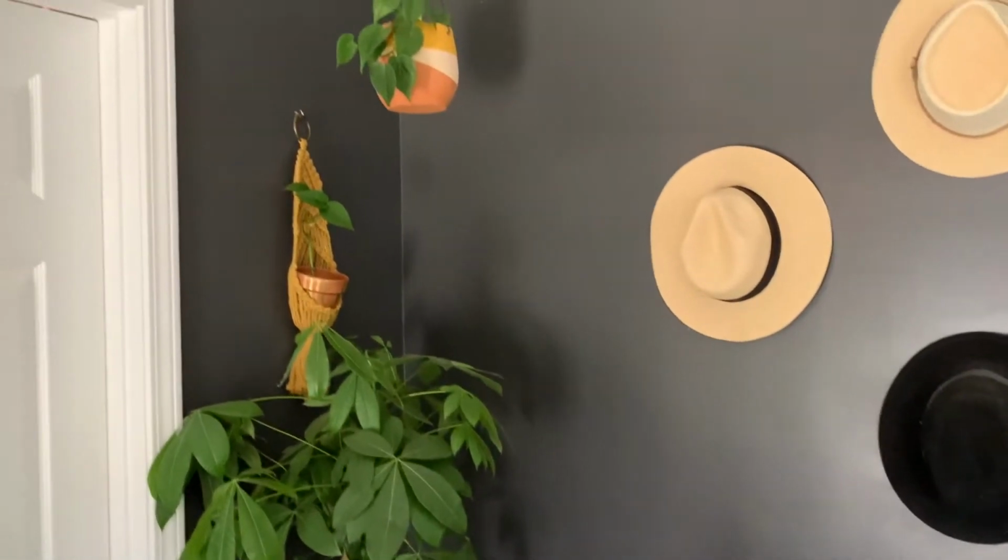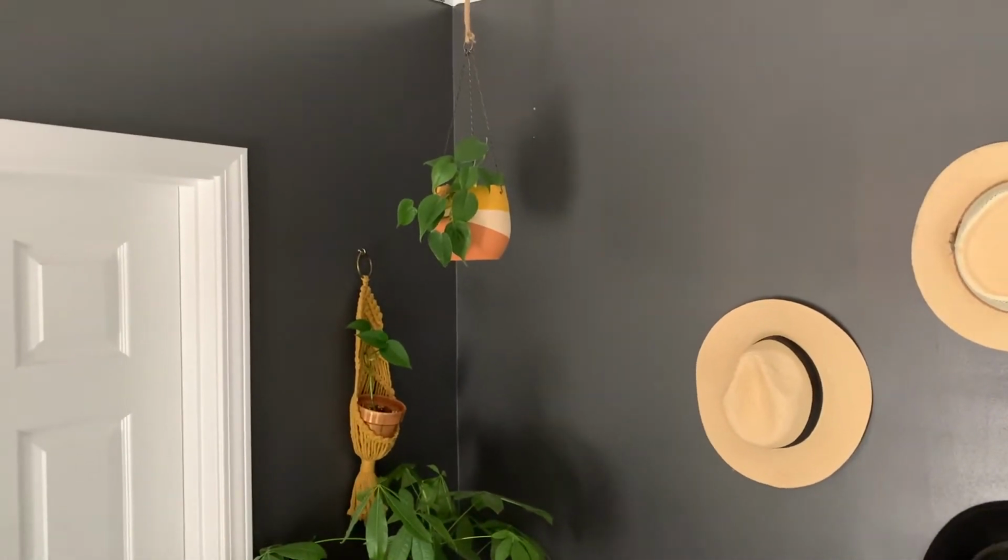And of course, it's beautiful as the plant trails down. You get that extreme jungle effect that I feel like we're all after.